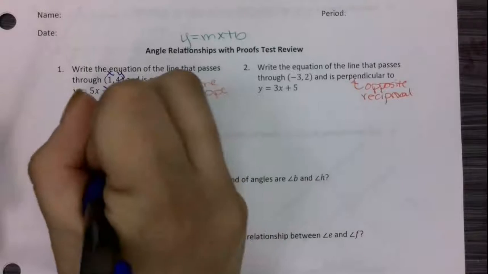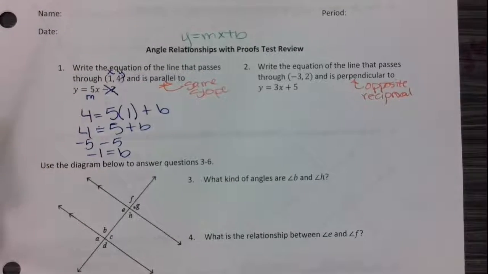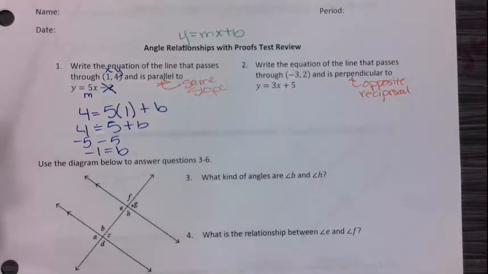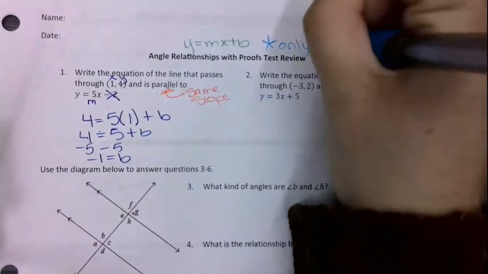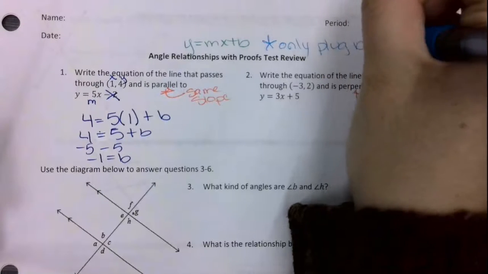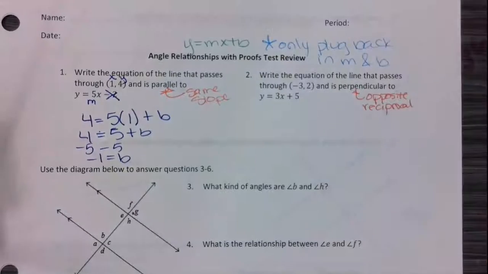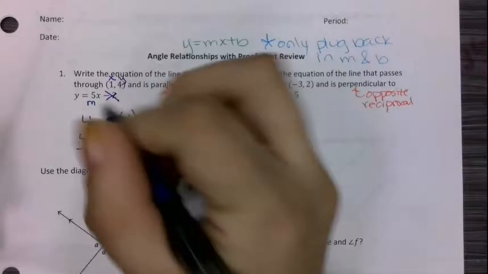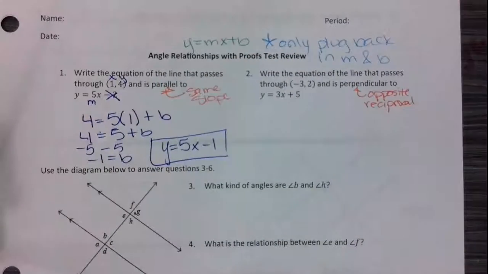Then I want to subtract 5 on both sides, and I get negative 1 equals b. Then I'm going to plug back into this equation. I only want to plug back in m and b. Okay. So I have y equals, my m was 5, x minus 1.